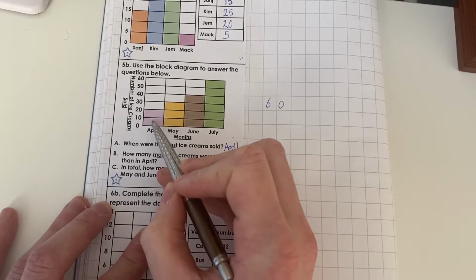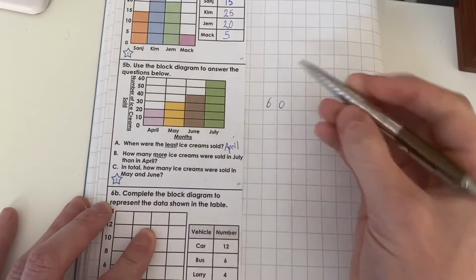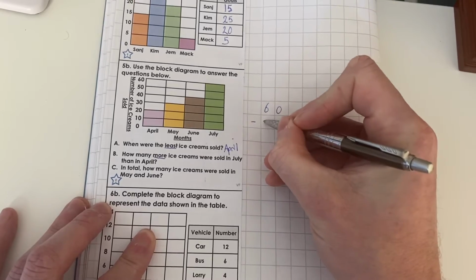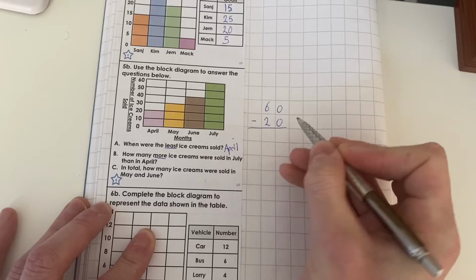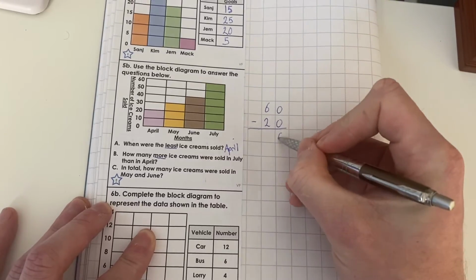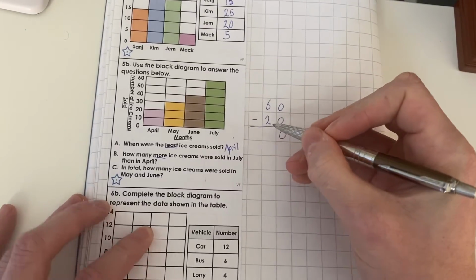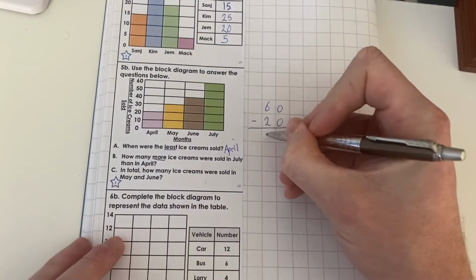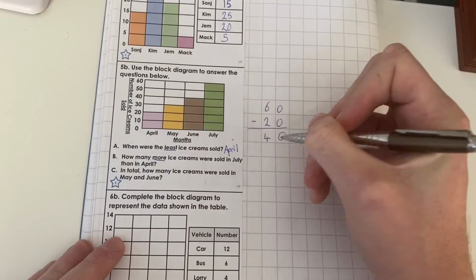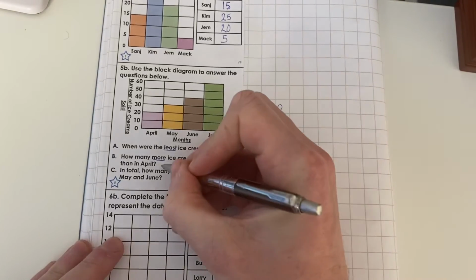Each block is worth 10, 10, 20, and it's in line with 20. To find out how many more were sold, we're going to do a subtraction. We want to find the difference between the two. So 0 take away 0 equals 0. 6 take away 2: 5, 4. So 6 take away 2 equals 4. Our answer is 40.